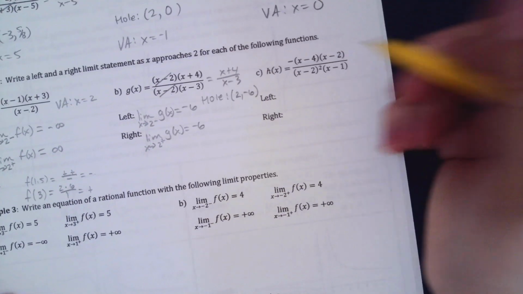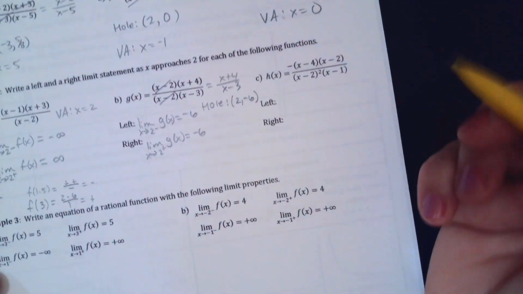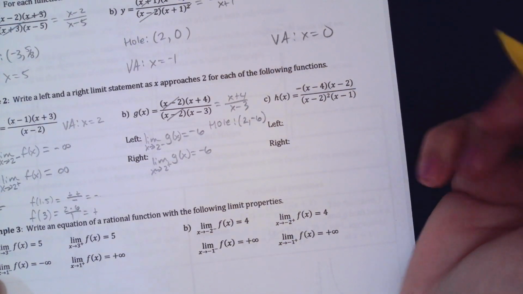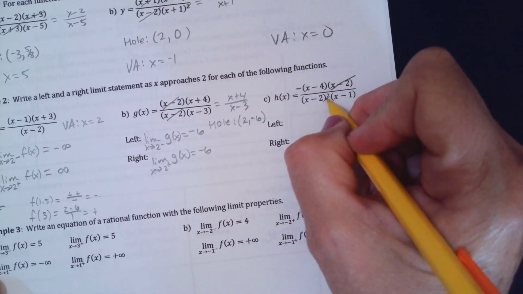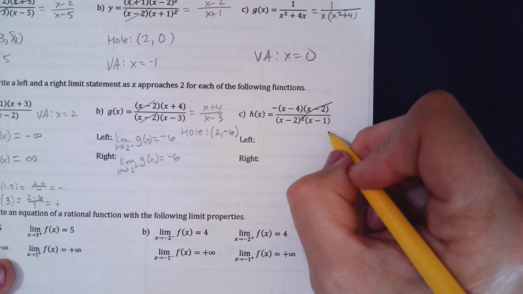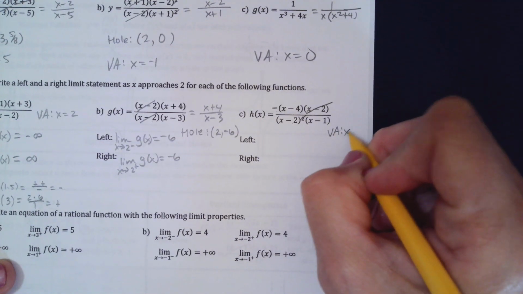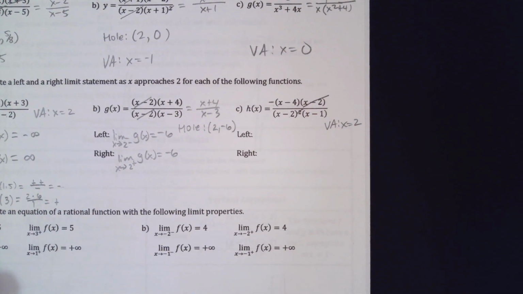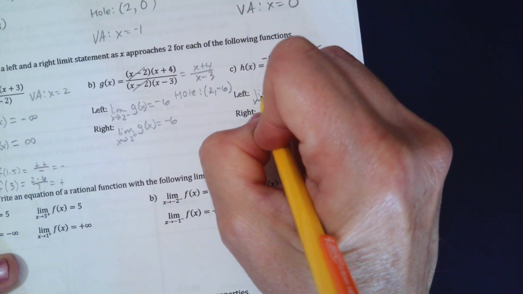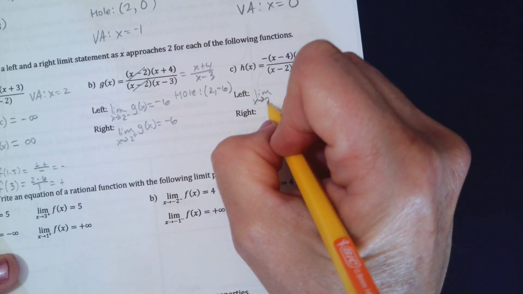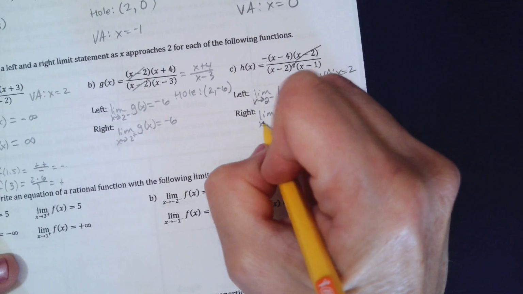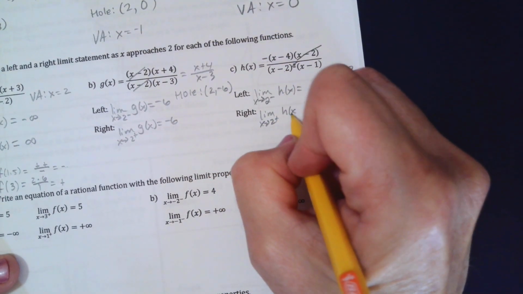All right, over here, I put a little negative sign there. I think it's on your paper already. Let's see what's happening here. X minus 2 is going to cancel, and it's still there. So it's not a hole, it's a vertical asymptote. So there's a vertical asymptote at x equals 2. That means I'm going to go off to infinity or negative infinity. All right, so my limit as x goes to 2 from the left of h of x, and my limit as x goes to 2 from the right of h of x.